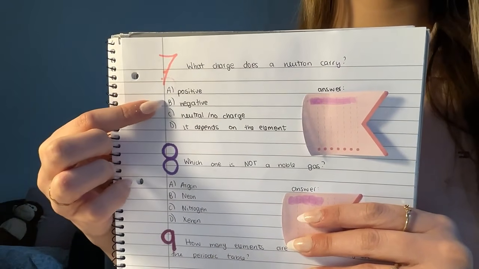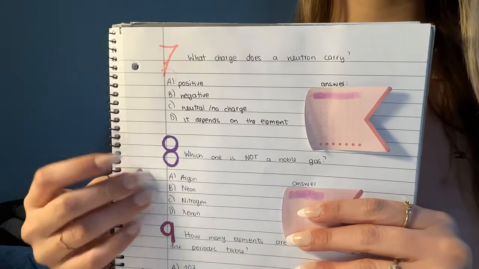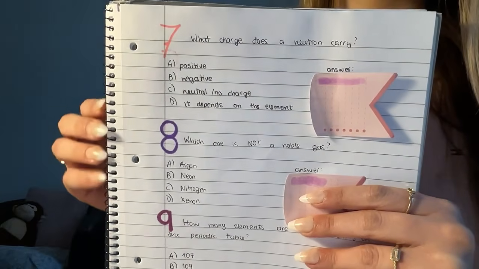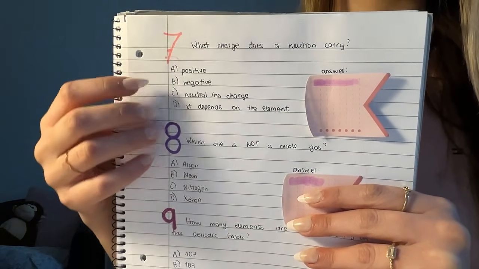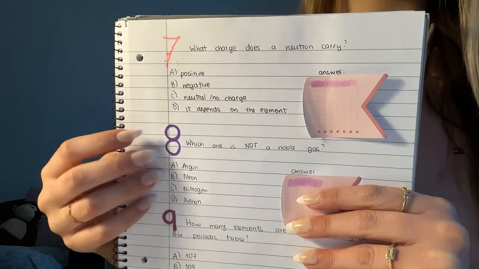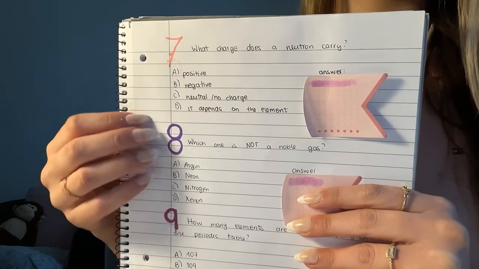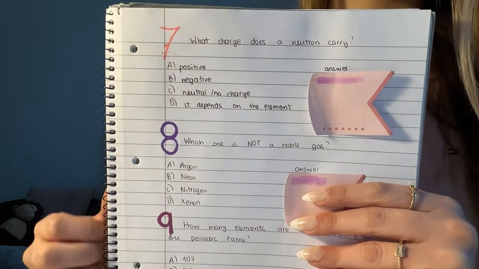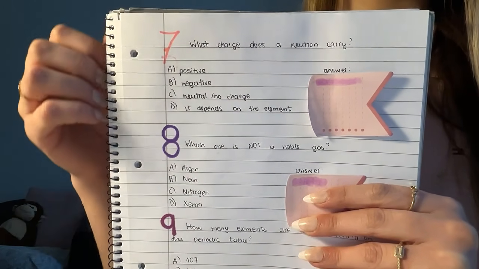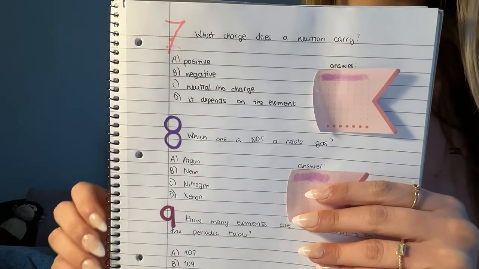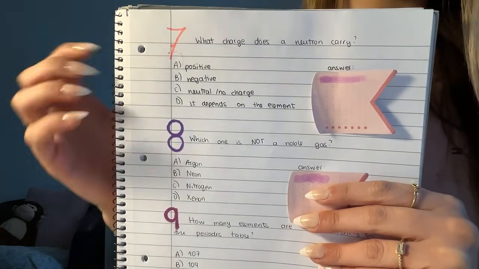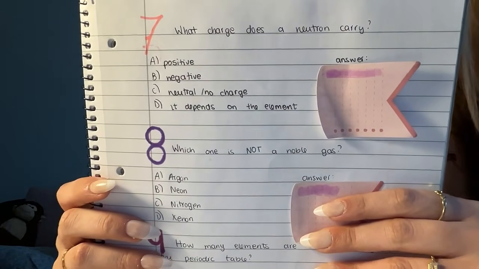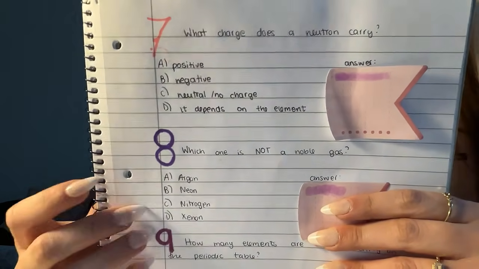A, B, C, or D? What do you think? Positive, negative, no charge, or it depends on the element.